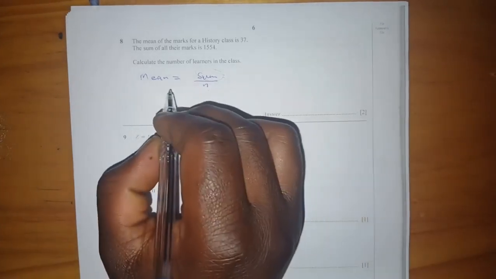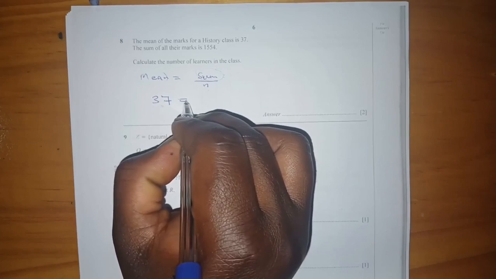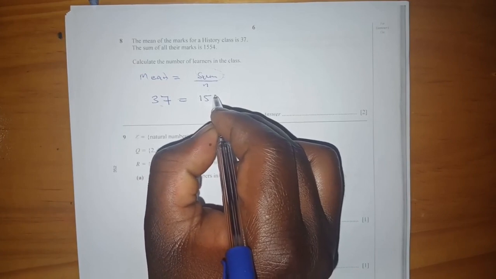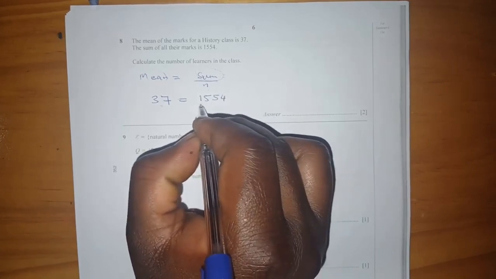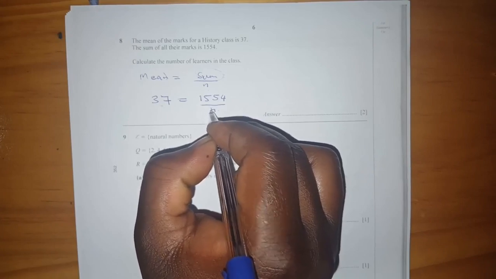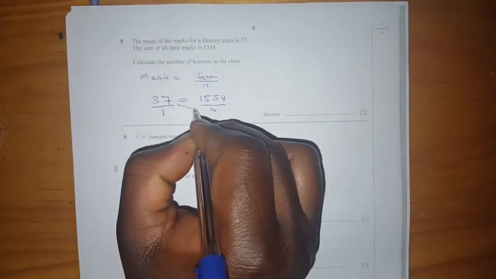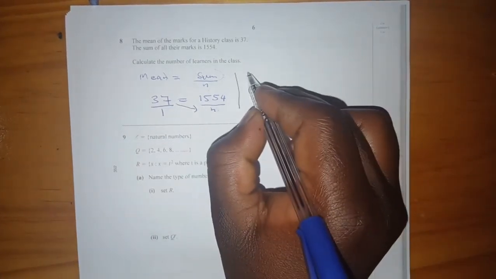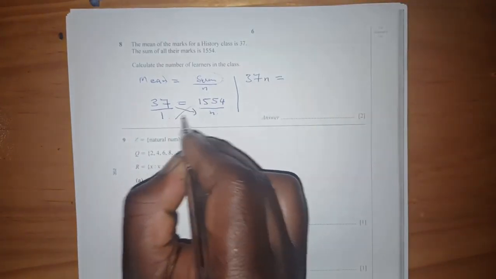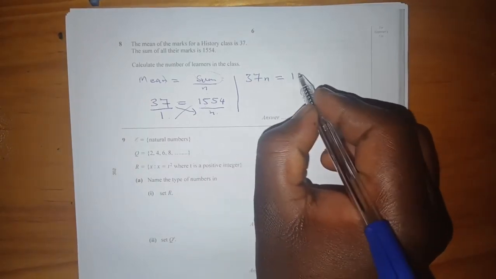Now, in our case, the mean is already there. It's 37. Now, the sum is already there. 1554 divided by n. So, what the question is actually requiring from us is n. So, this is now over 1. This times this, it's giving me 37, and being equal to this times this, that's 1 times 1554.